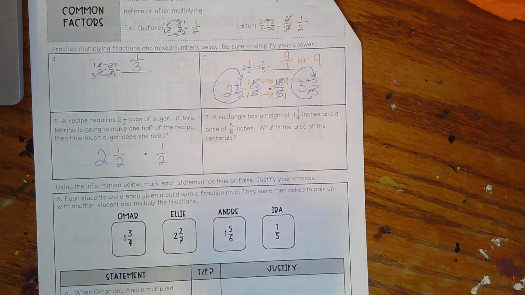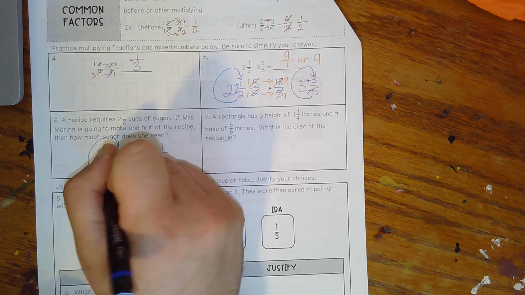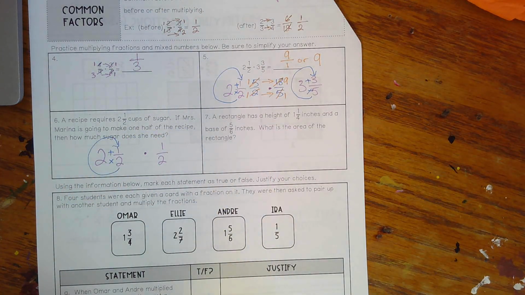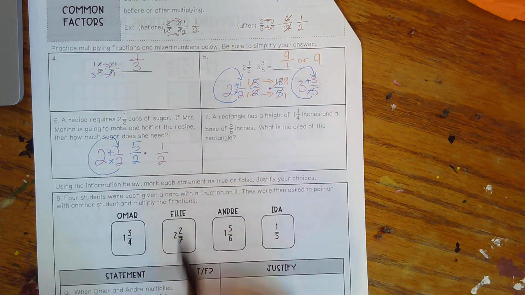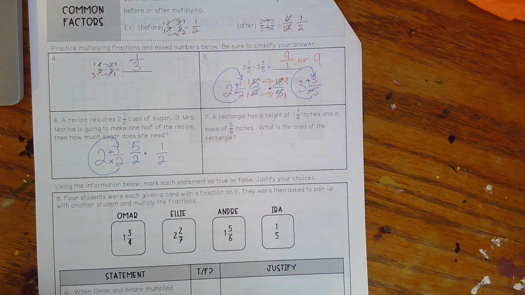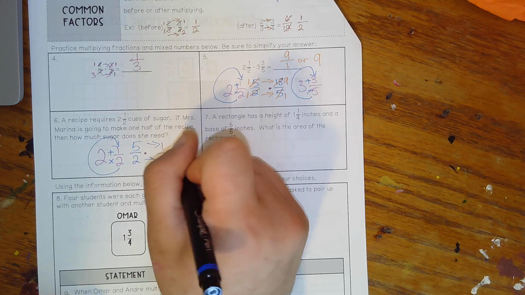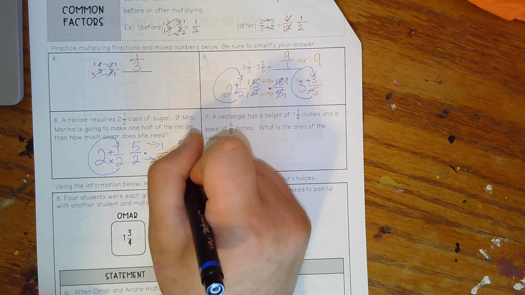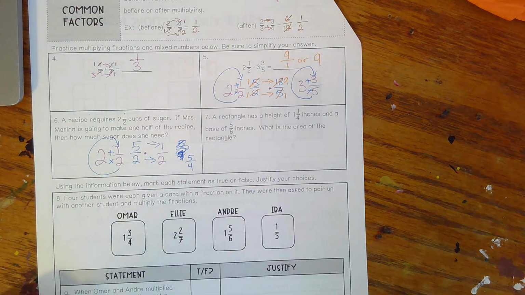So let's go ahead and walk around Texas here. 2 times 2 is 4, plus 1 is 5. 5 over 2, because my denominator stays the same. Here I don't have any common factors, so I really just have to multiply straight across, and that's fine. So I'll multiply straight across, and I'll end up with 5 over, let me rewrite that. 5 over 4.